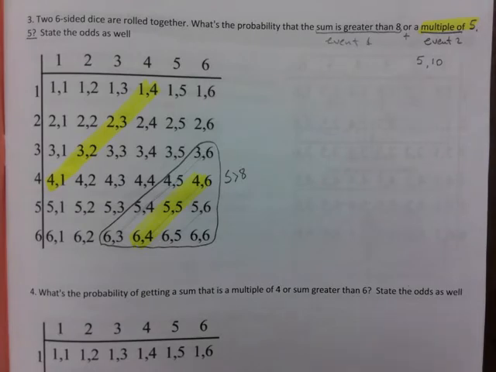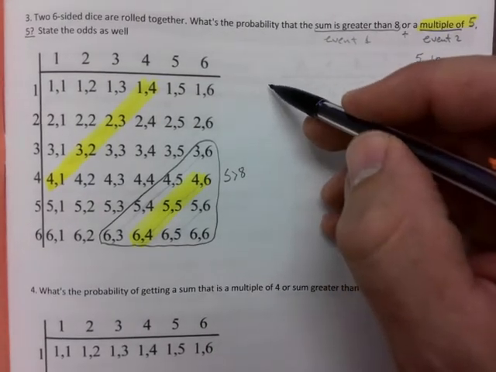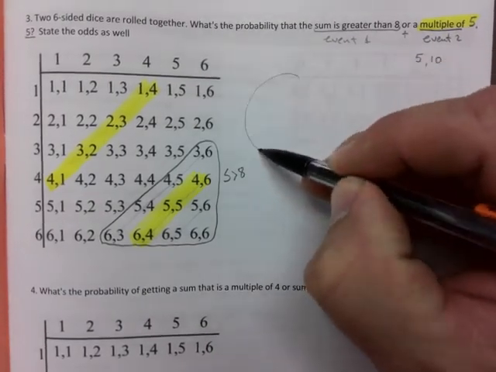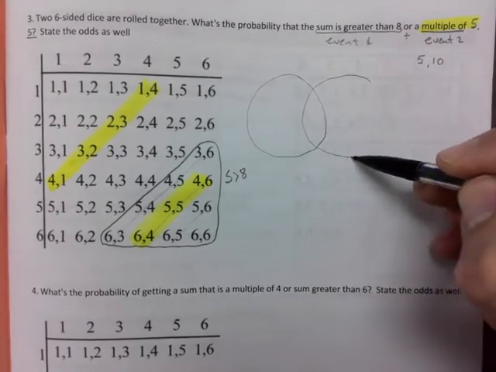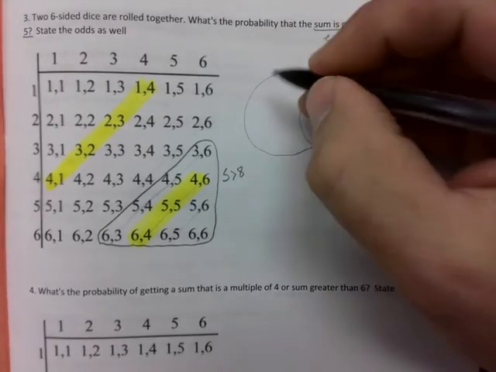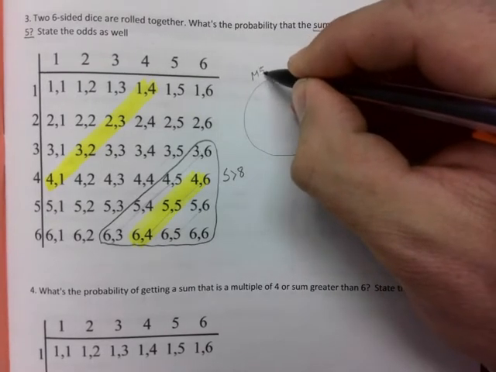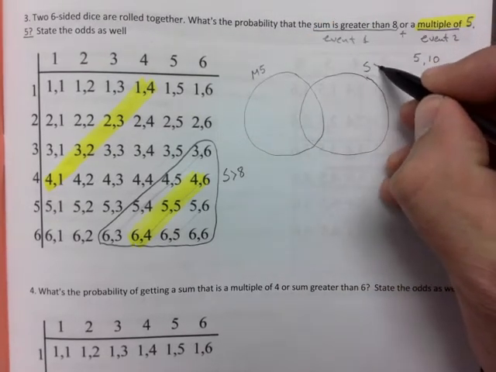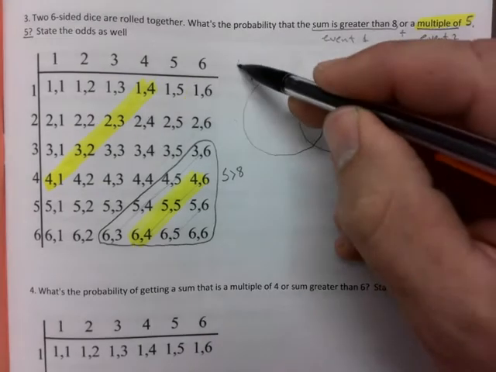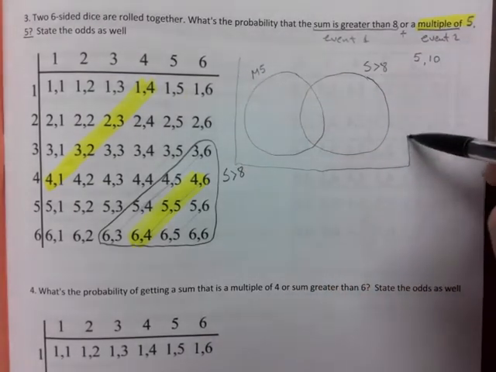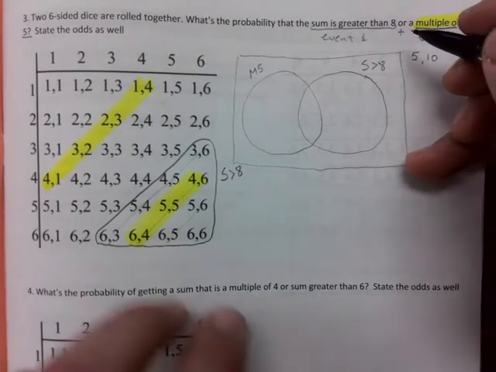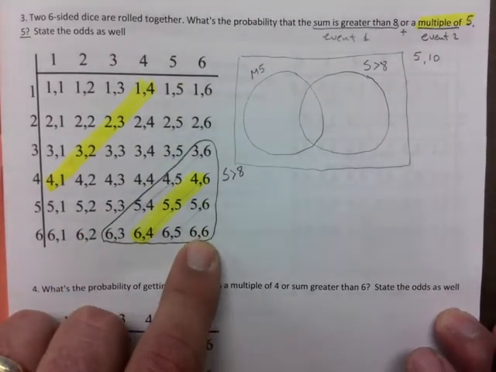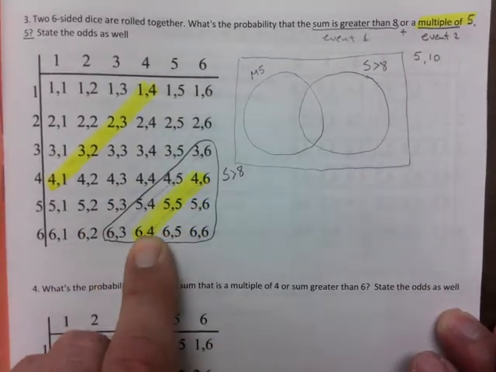So if you allow me, let's do a Venn diagram real quick just for this one. I don't want to do it for all of them. You just follow along. This would be multiple of 5, and this would be a sum greater than 8. That's our setup. Let's take care of the ones that overlap.